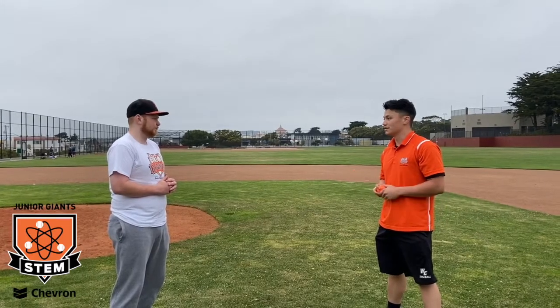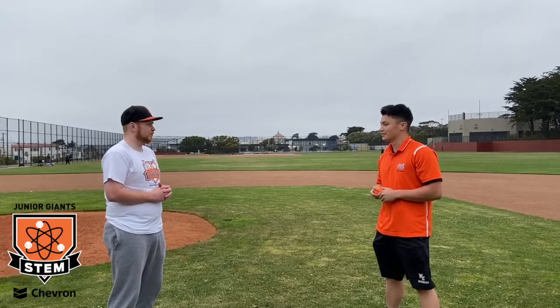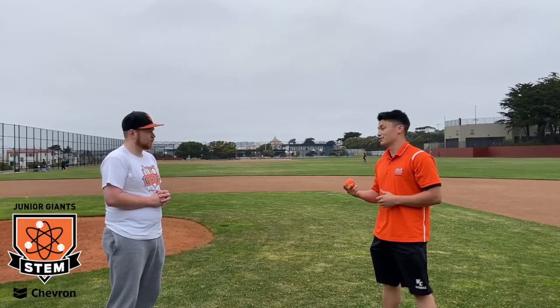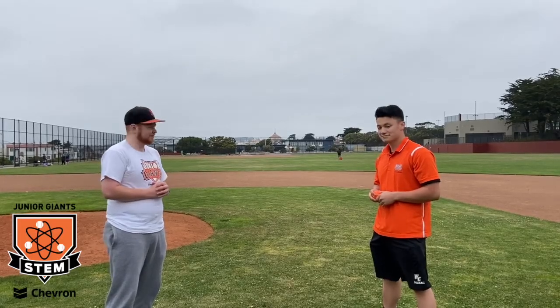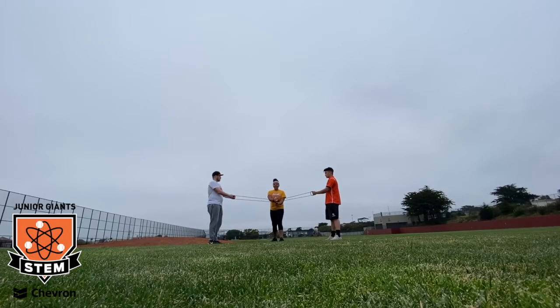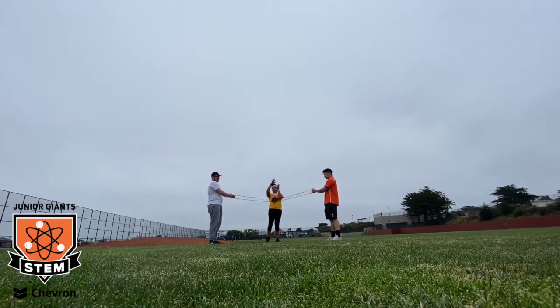Let's try the squishy ball next. Which angle should we launch it at? Straight up, somewhere in the middle, or straight down? Let's do it on the ground. I think we're ready to launch. Count with me. And 3, 2, 1. That didn't go very far.